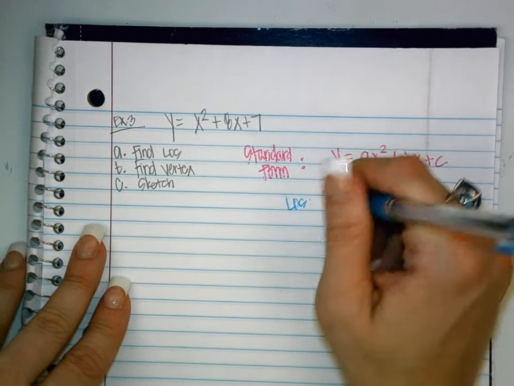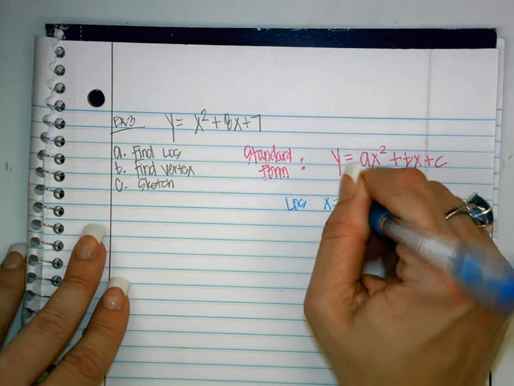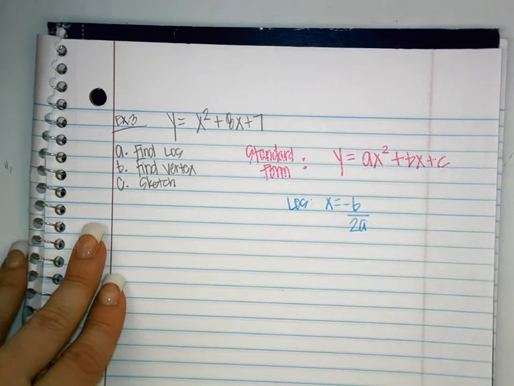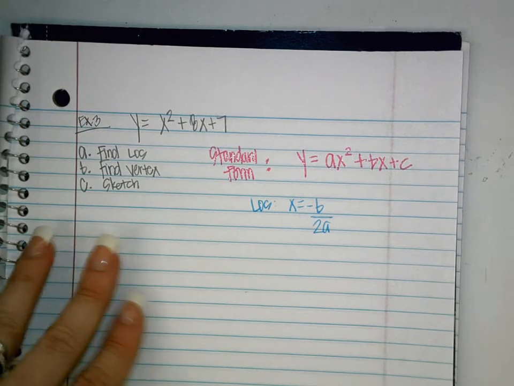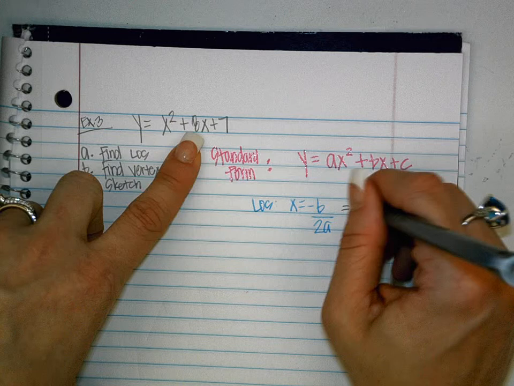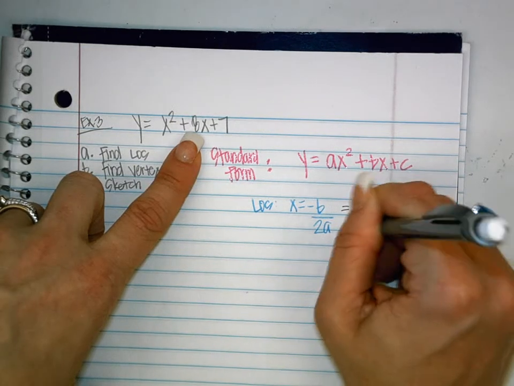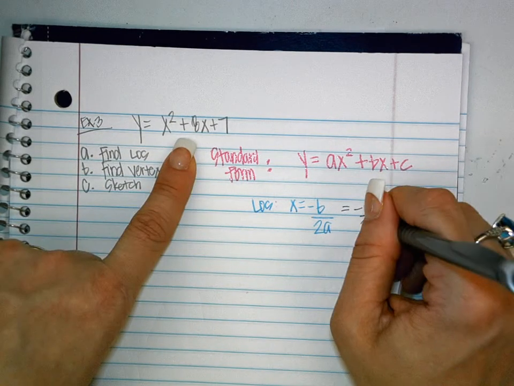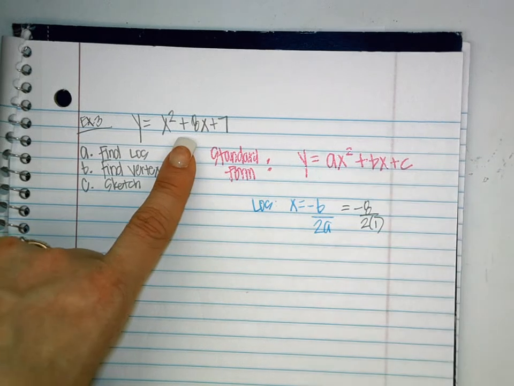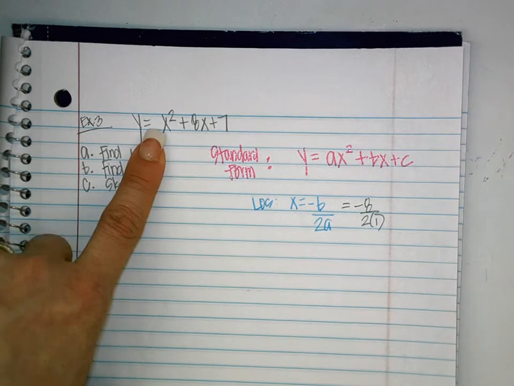Close. Line of symmetry is x equals negative b over 2a. So you were close. In this example, we would plug in, what's your B value? Negative 8 over 2 times what's your A value? 1. So automatically, before you even do that, what do you know? What does this A value tell you?